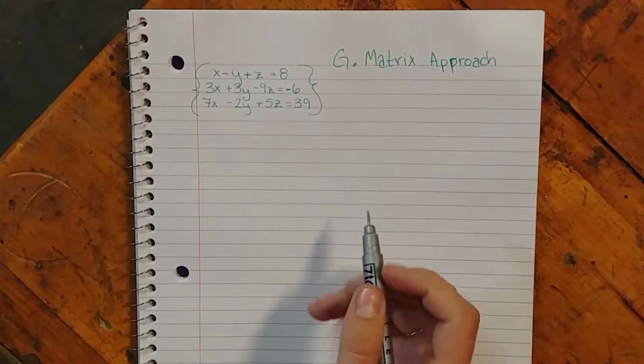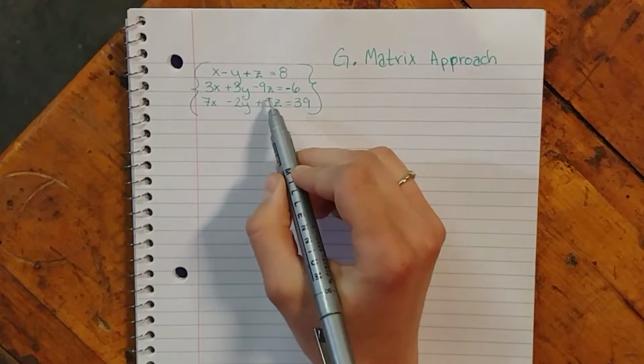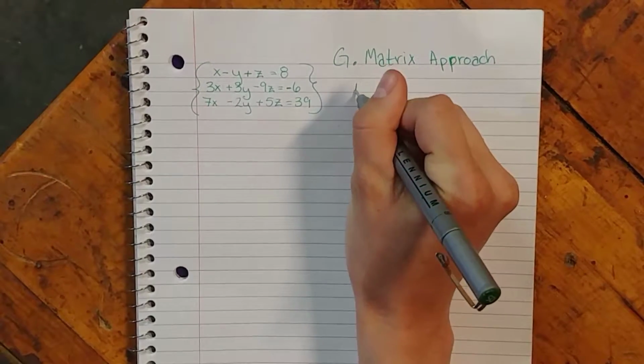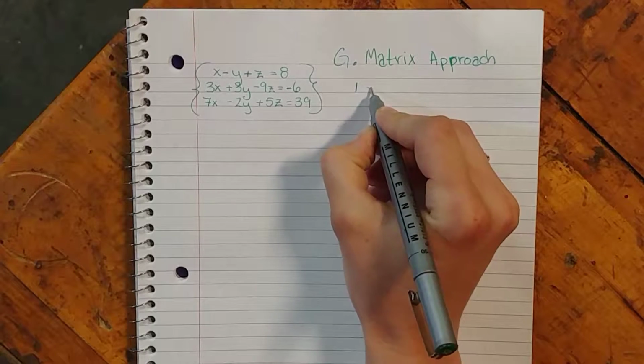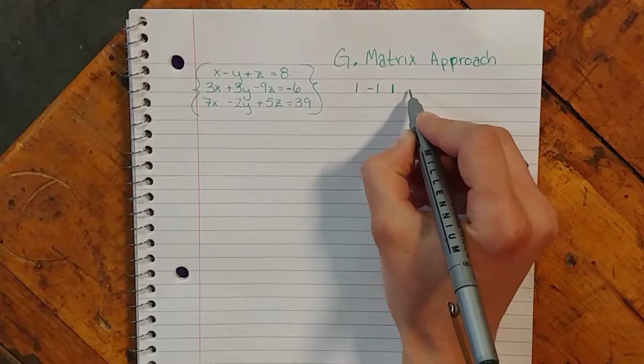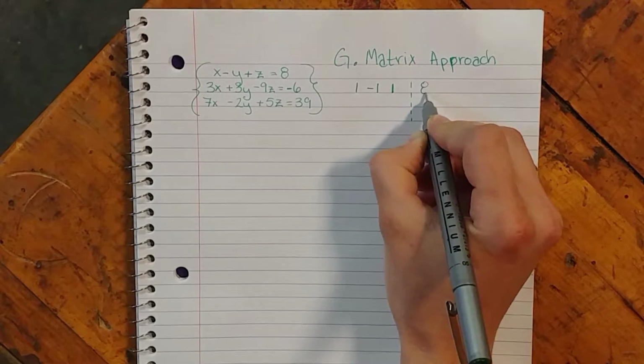So first off, our first step is we're going to write all these without their variables. So the x stands for 1. The negative y is going to be a negative 1. The z is going to be a 1. And then I'm going to put a little dotted line right here for my equal sign.